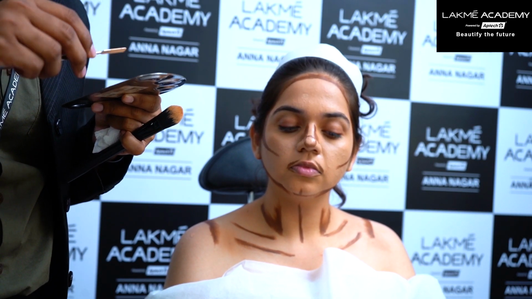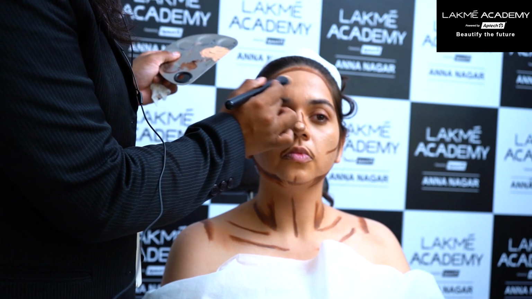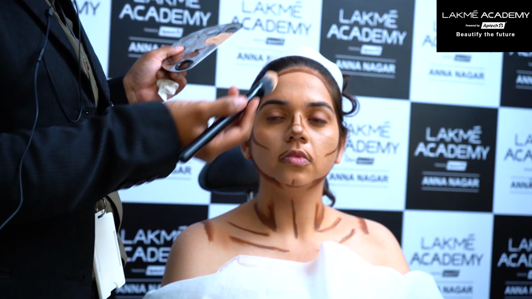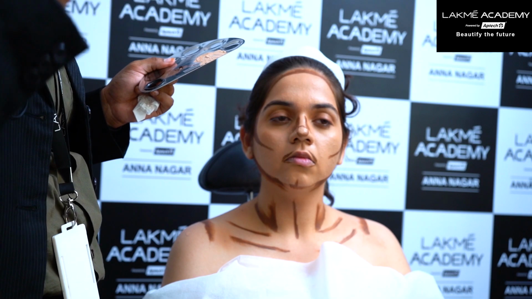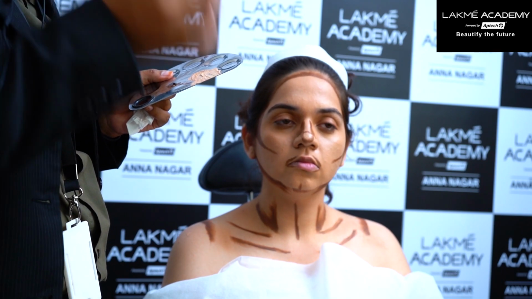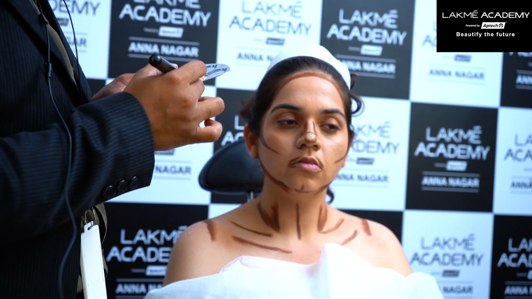Now we'll start with the highlighting, using mapping on her face. So I have taken a foundation two shades lighter for her face. I'm using it as a highlighting, from her concealing technique. Sorry.